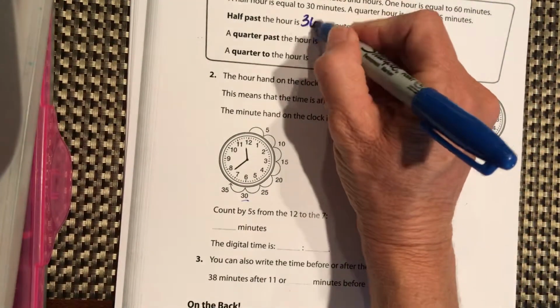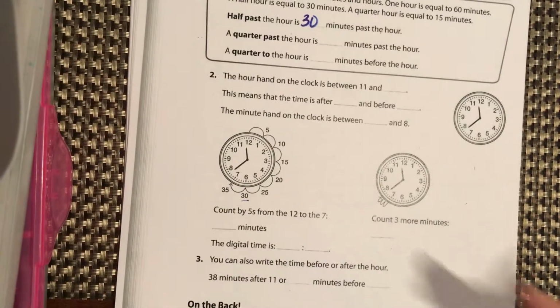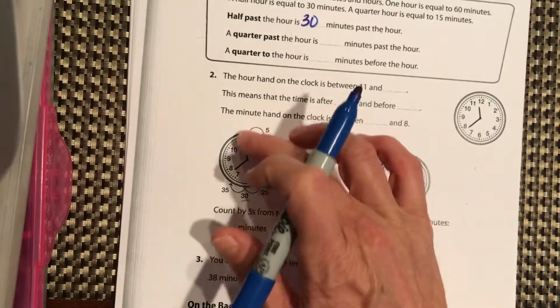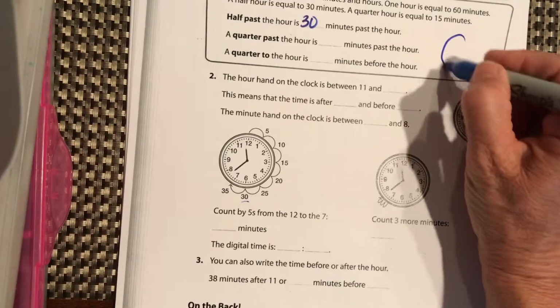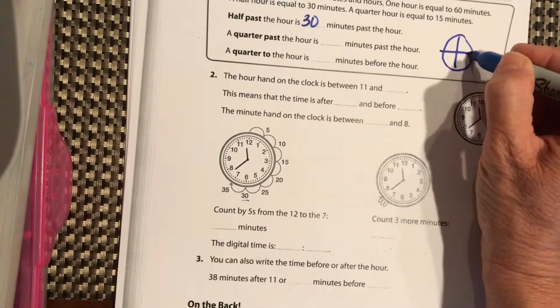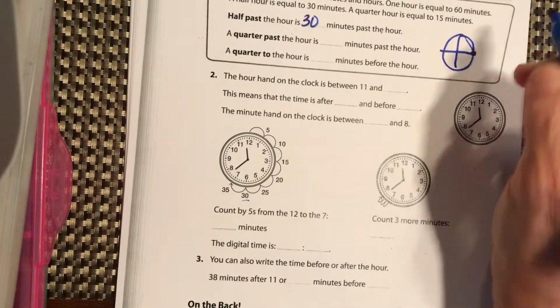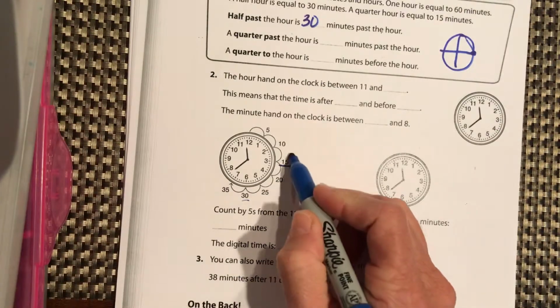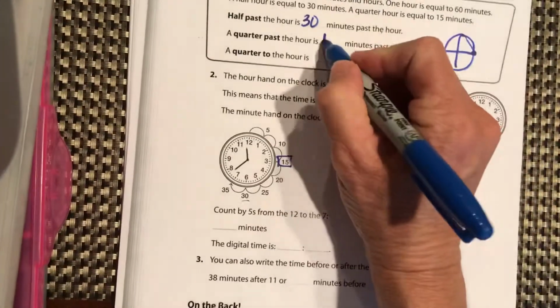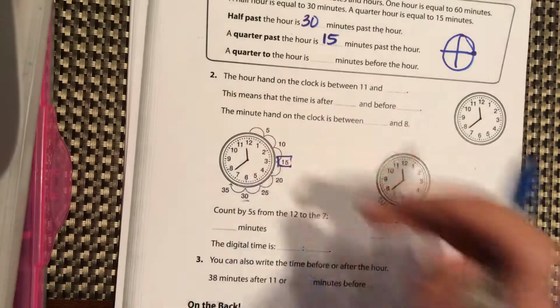Should be 30 minutes past the hour. A quarter past the hour. So again, think of your quarter. The first 1/4 would be right here, which is this 3, which is how many minutes? Should be 15 minutes past the hour, okay?